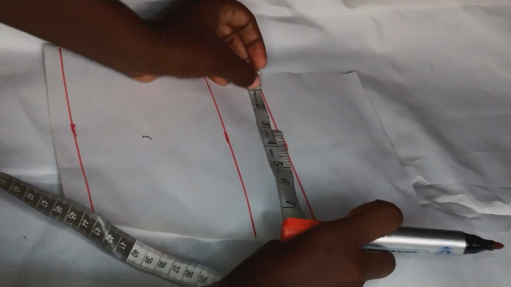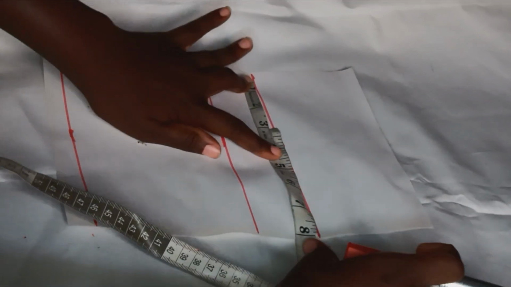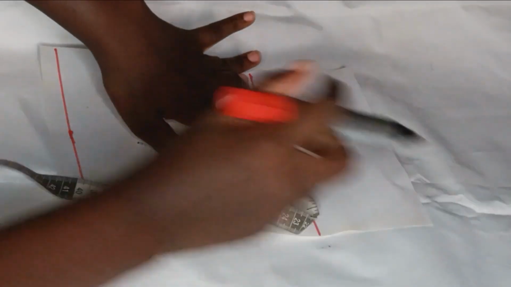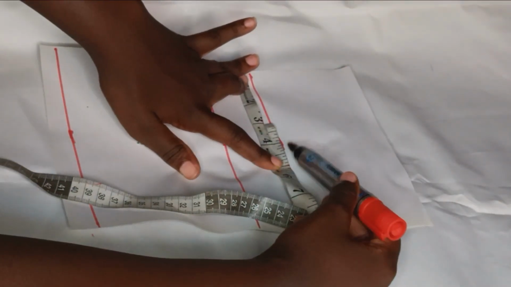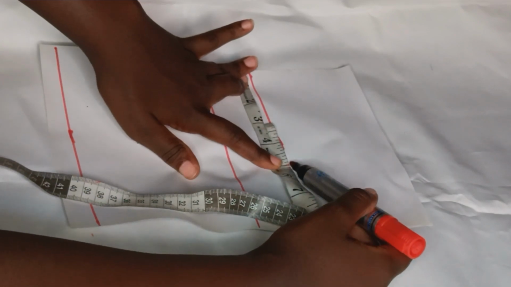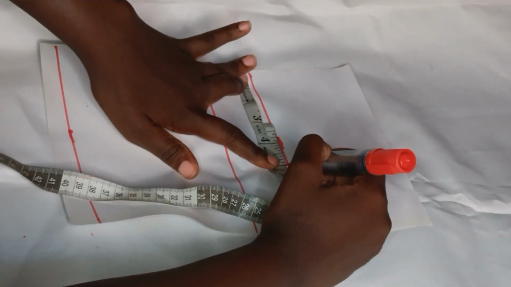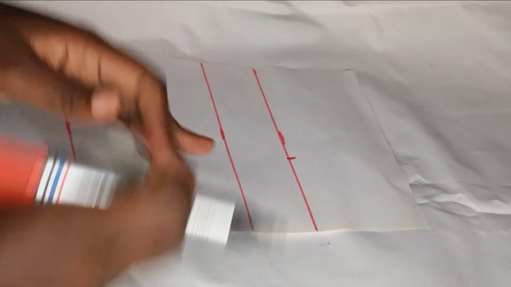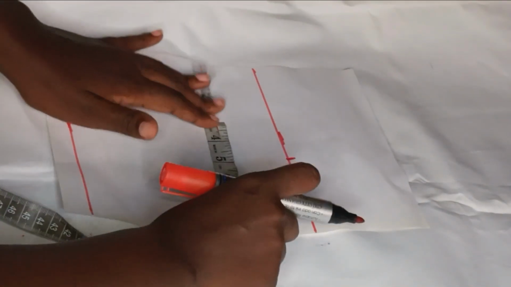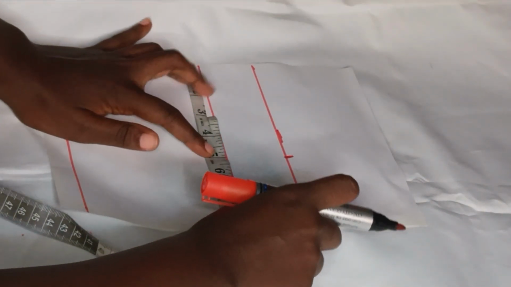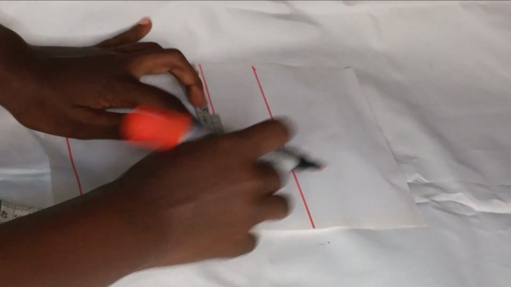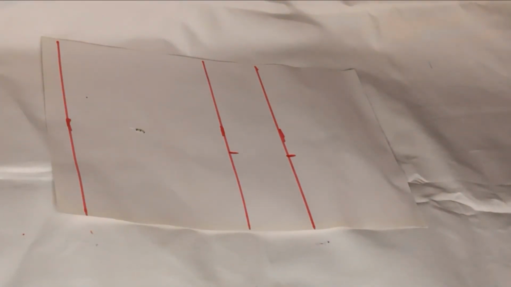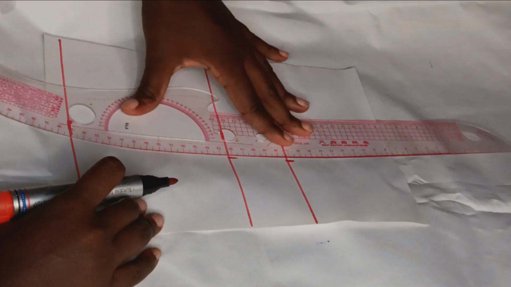Then after that, we proceed to marking our measurements on the line. On our hip line, we will take out our hip measurement divided by 4 plus our sewing allowance. Once you take that out, we measure the exact same measurement on our crotch line and have a straight line, which is similar to how we measure out our armhole.